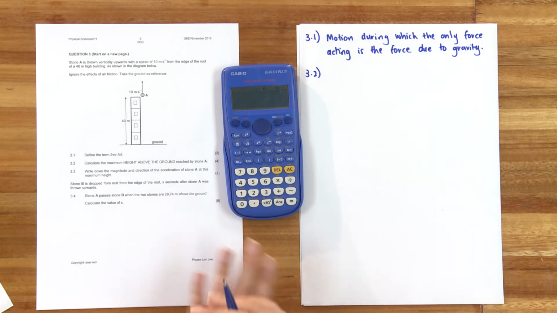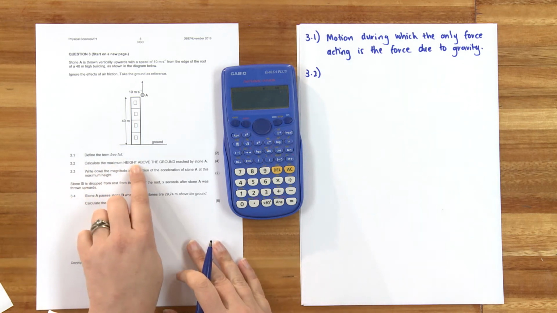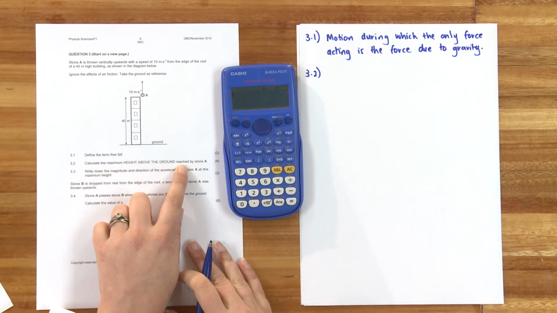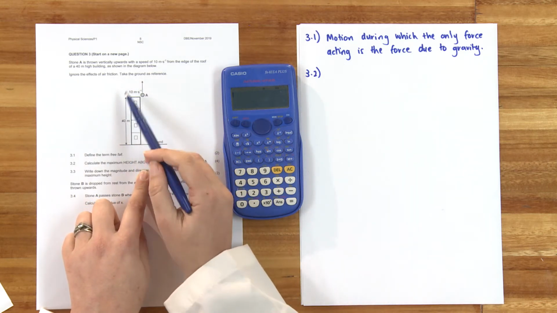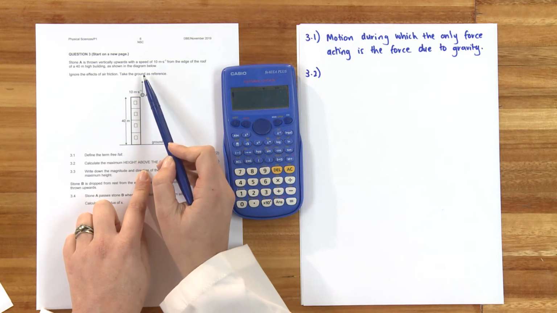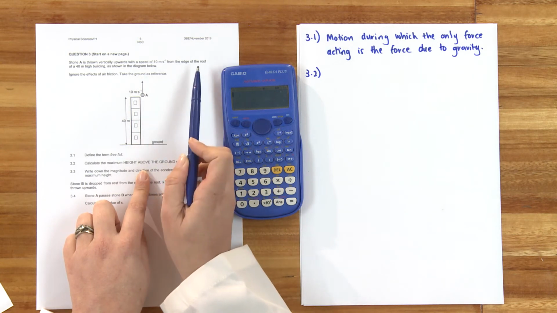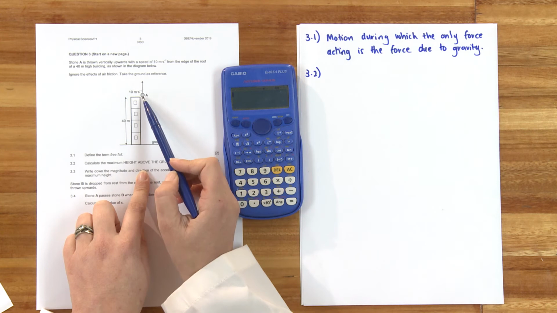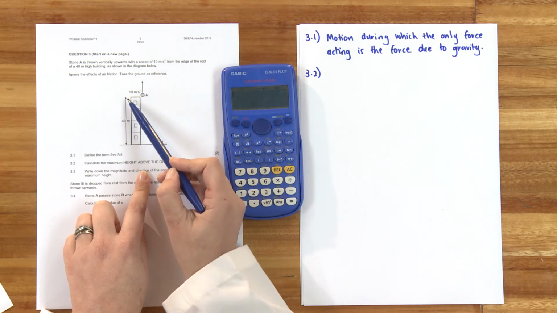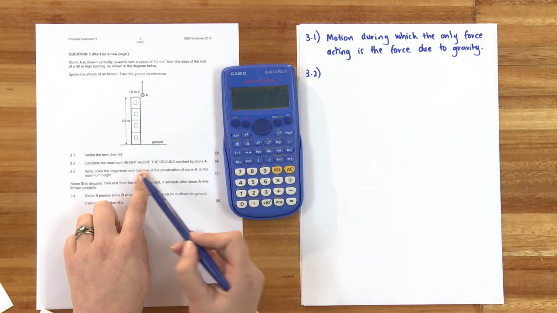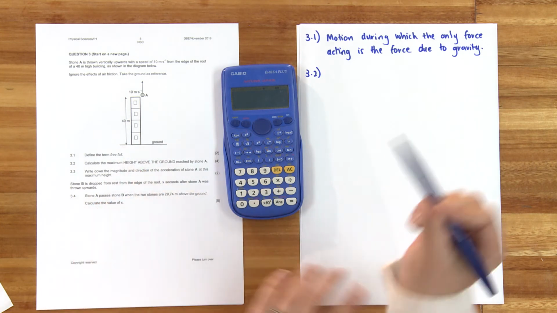Question 3.2 says calculate the maximum height above the ground reached by stone A. Right, so let's have a look at our scenario again. Stone A is thrown upwards from the edge of a building that is 40 meters high. So we can work out how high it goes above the building and then add in the building's height to get the height above the ground. So let's have a look.